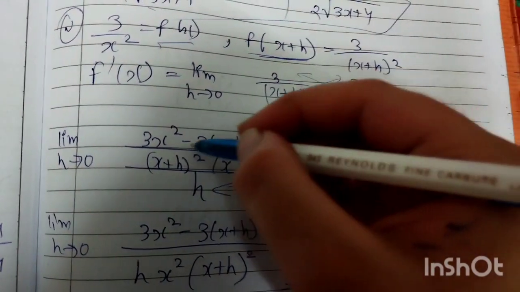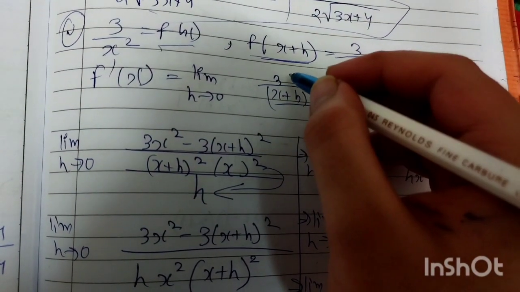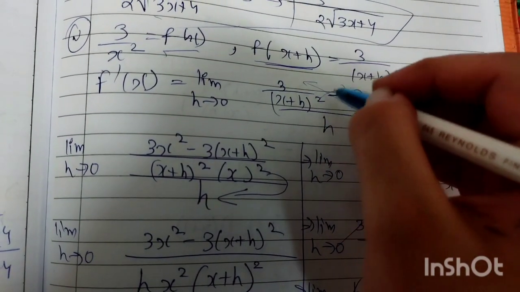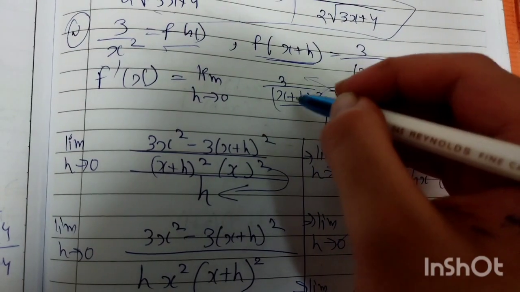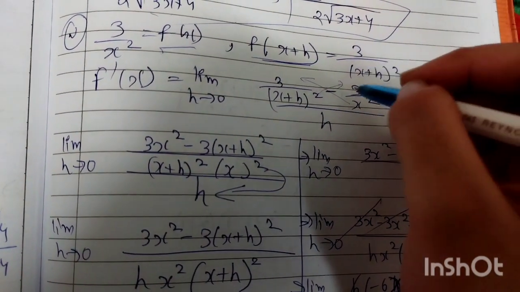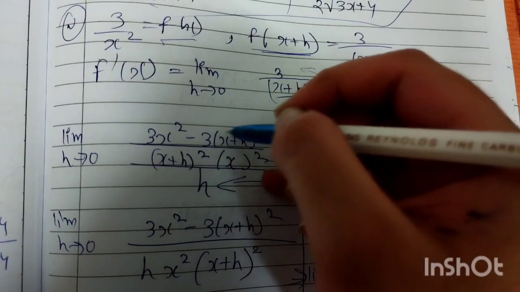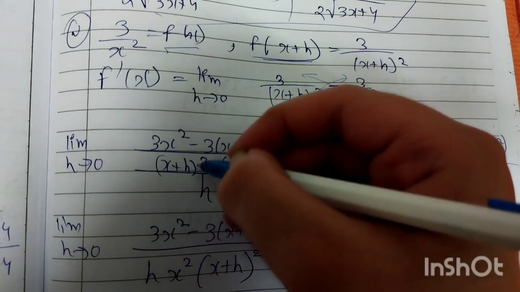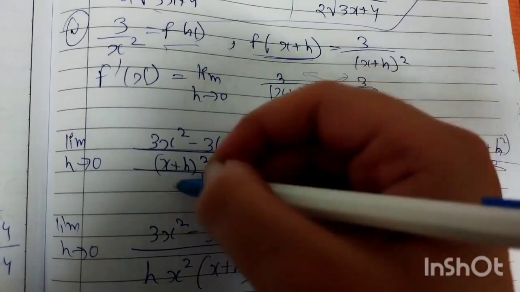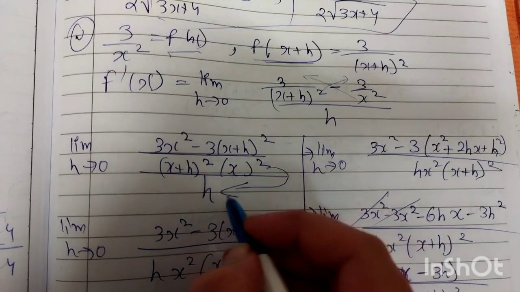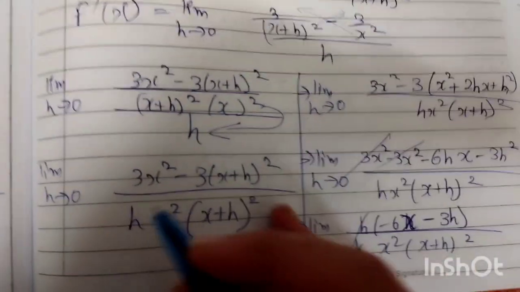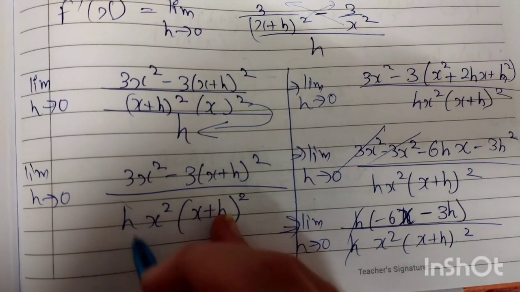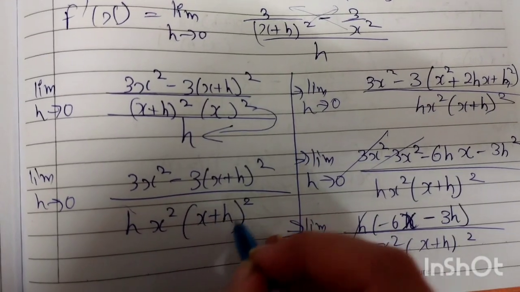That would become by multiplying x square into 3, and by multiplying 3 and (x plus h) whole square, and taking (x plus h) whole square and x square as the LCM. So 3x square minus 3(x plus h) whole square upon, we have taken the LCM (x plus h) whole square times x square, upon h. Now this would come here by the rule, and 3x square minus 3(x plus h) whole square upon, we would be writing h x square (x plus h) whole square.